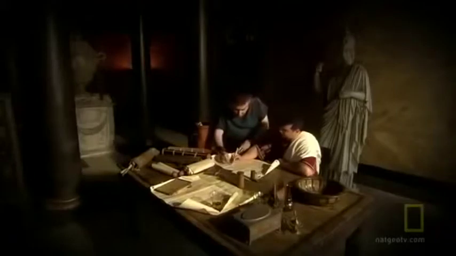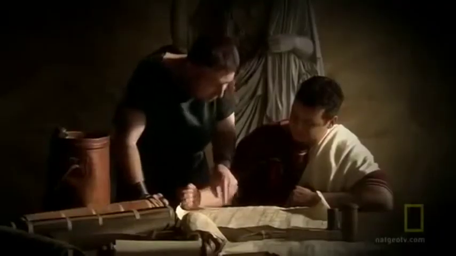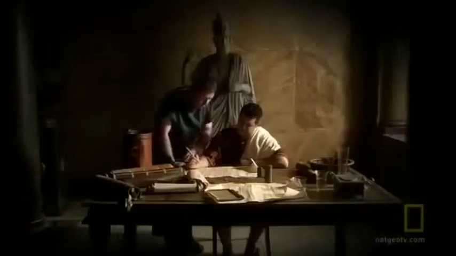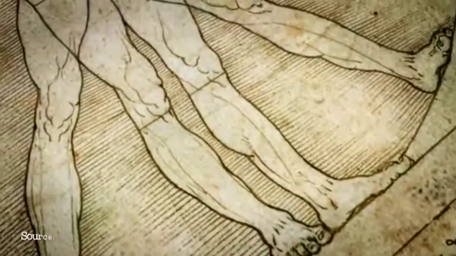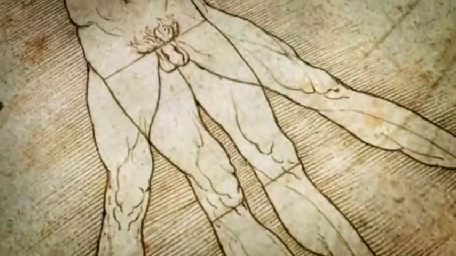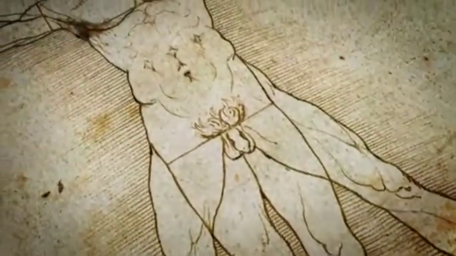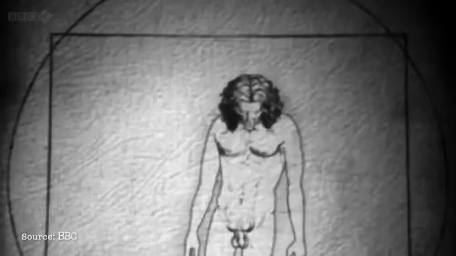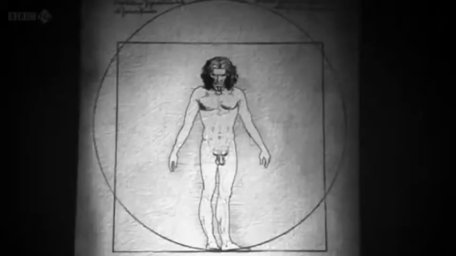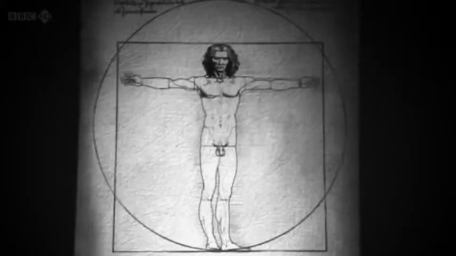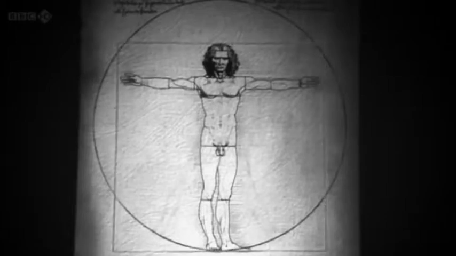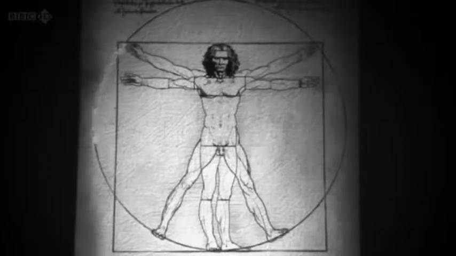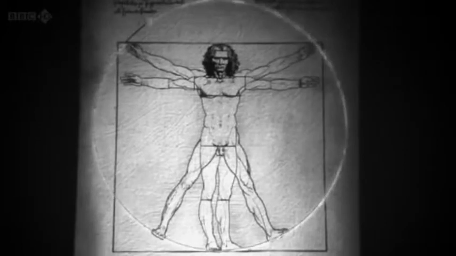Leonardo was also influenced by Vitruvius. Vitruvius was a Roman architect, engineer, and the author of De Architectura, which was a handbook for Roman architects. In the 1st century BC, Vitruvius proposed that a human body could fit inside a square and a circle. In 1487, Leonardo rediscovered Vitruvius' theory and put it into form, thus creating the Vitruvian Man. The Vitruvian Man is Leonardo's most famous drawing.